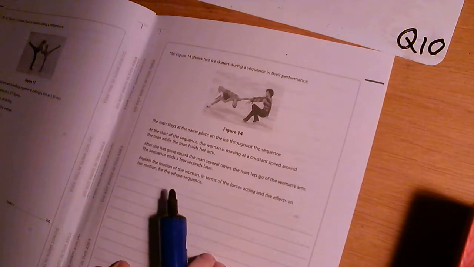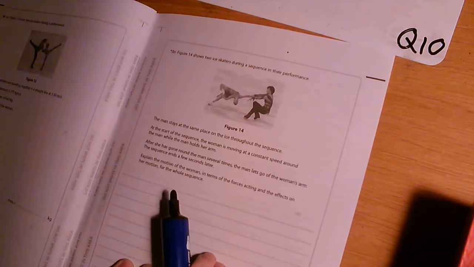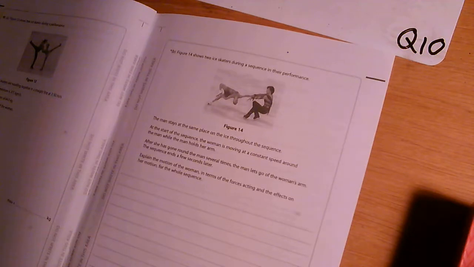Again, sometimes people were talking about just the first bit and they forgot to mention when he lets go of the arm. There you are, that is question 10 done. Well done, you have now finished the entire paper.